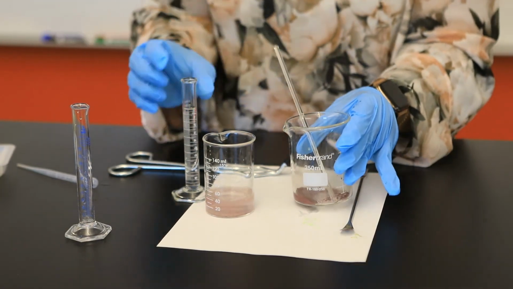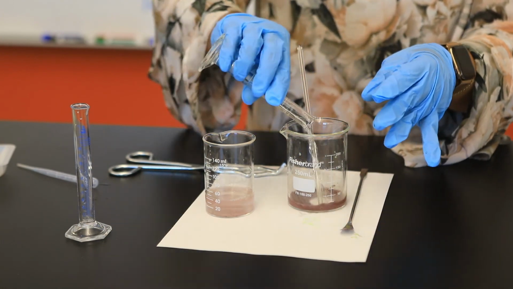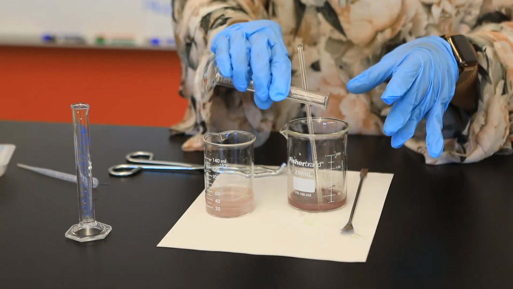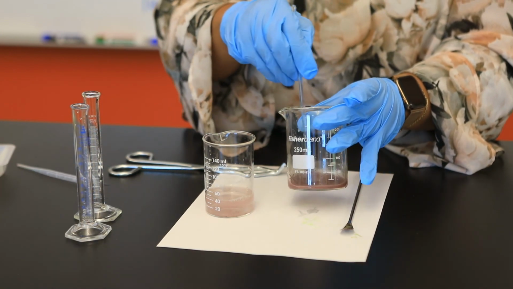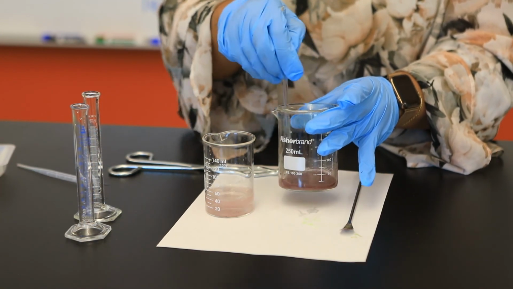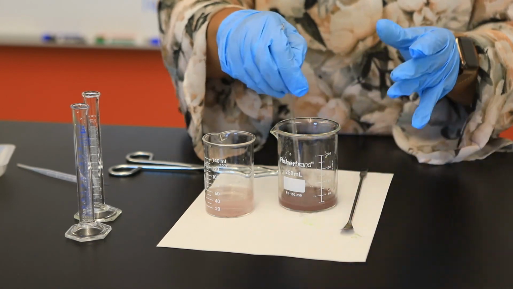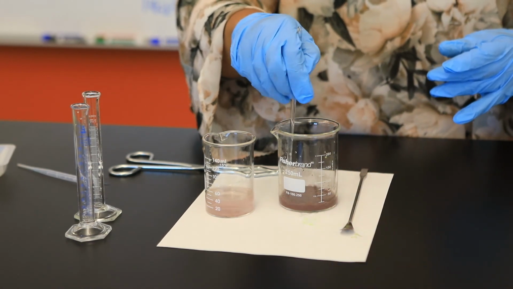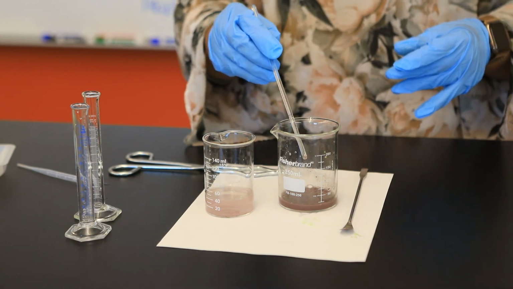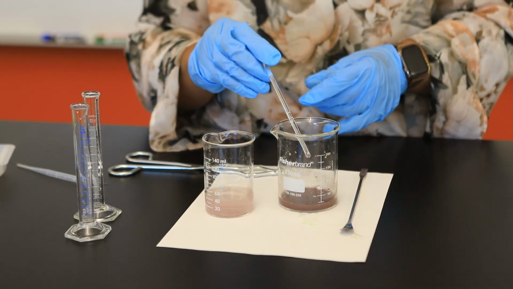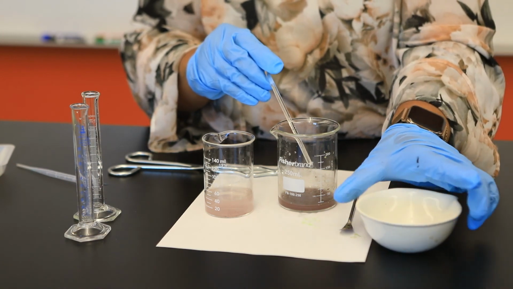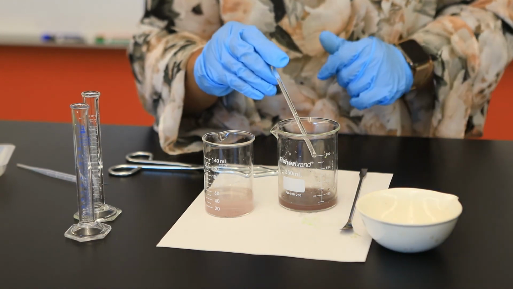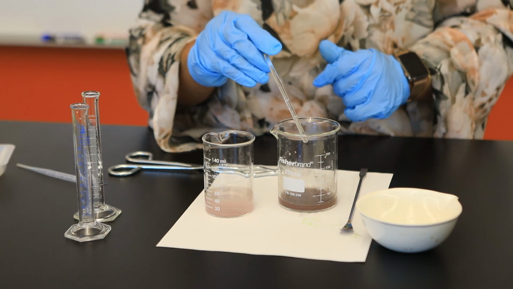Okay, so I'm going to do this once more. A second 10 mL of H2O was added to complete this washing process. I'm stirring, and then I'm going to allow it to settle for a few minutes. Now, once this is complete, the next step will be for us to transfer our copper to our evaporating dish, which has been pre-weighed.